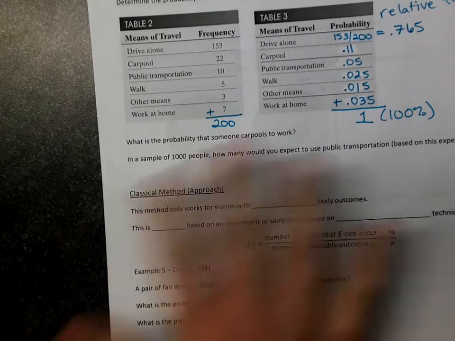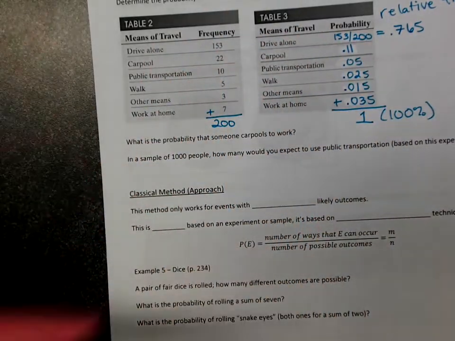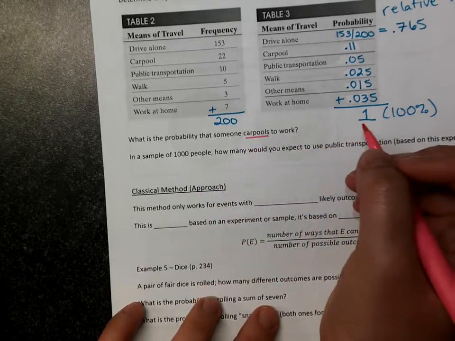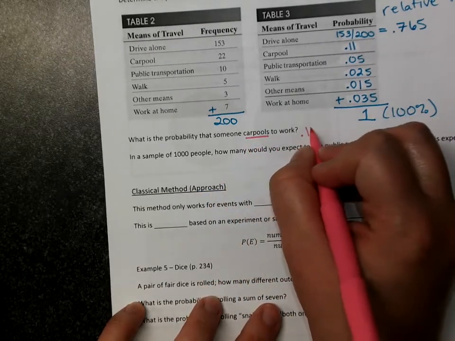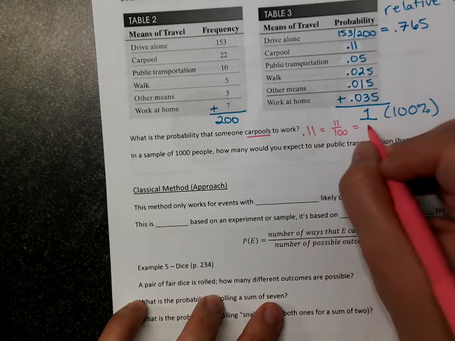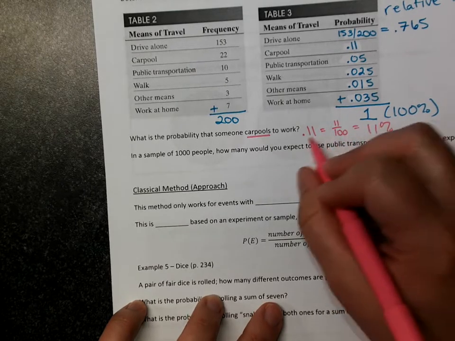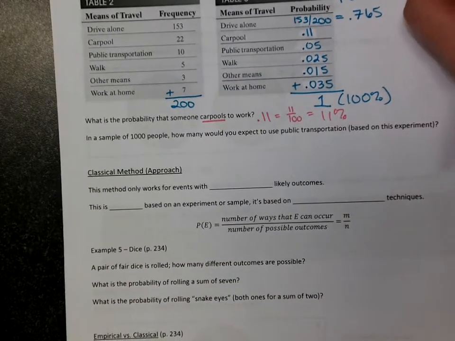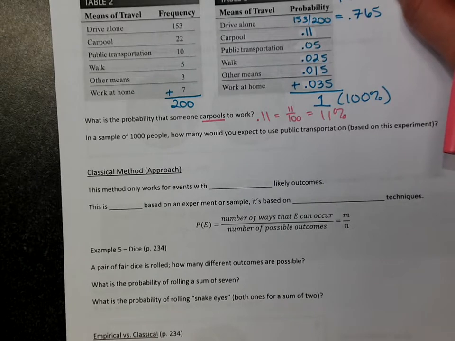So using this gathered data, using the empirical method, what is the probability that someone carpools to work? And that would be 0.11, which we could say 11 out of 100, which we could also say 11%. Several different ways to say the same thing. So there's an 11% chance that someone carpools to work.